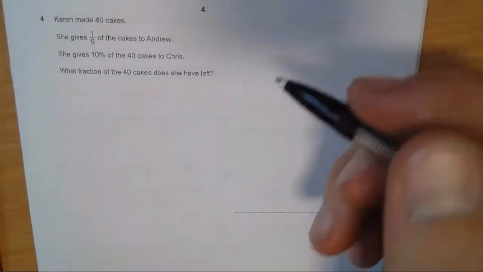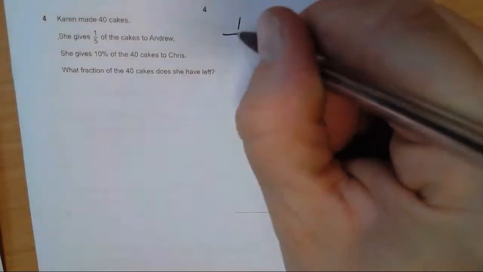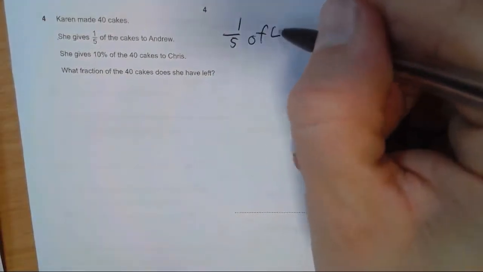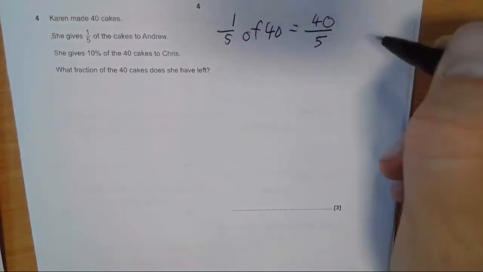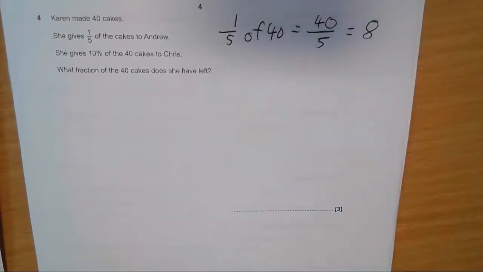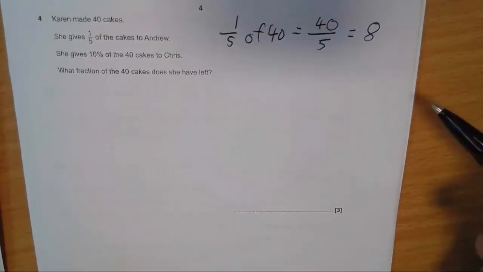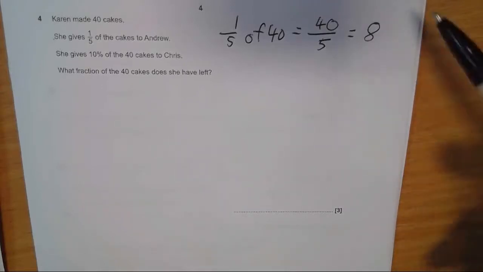Right, so the first thing I would do is probably look at this part: 1/5 of the cakes to Andrew. So it's 1/5 of 40, which is the same as 40 divided by 5, which is 8. So that's 8 cakes she's giving to Andrew, and that would be worth 1 mark to produce that 8.